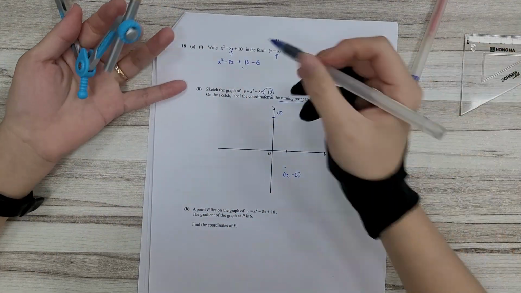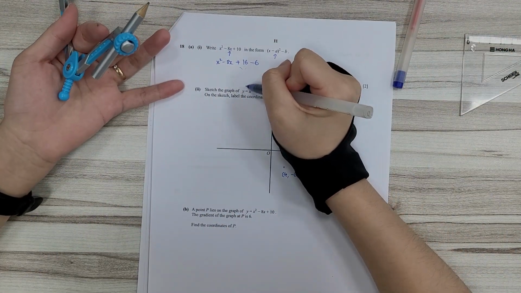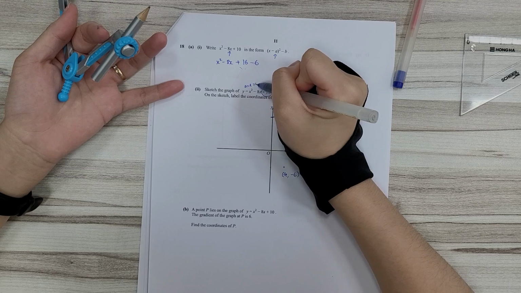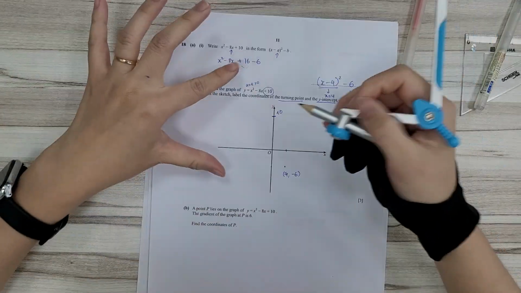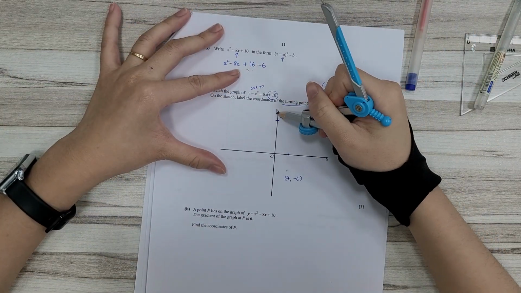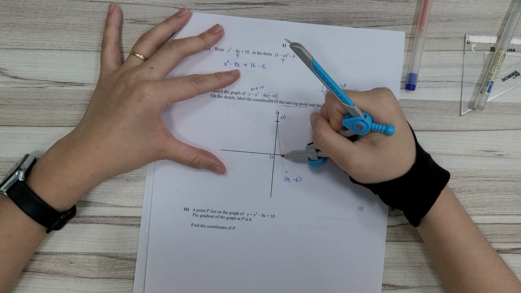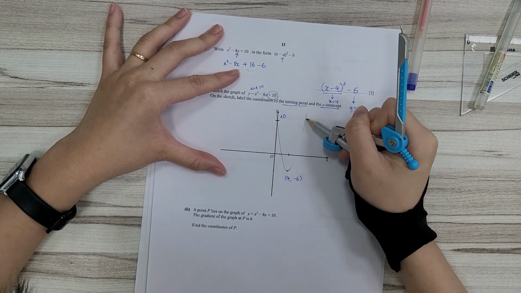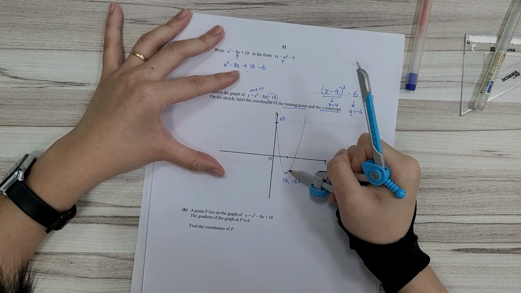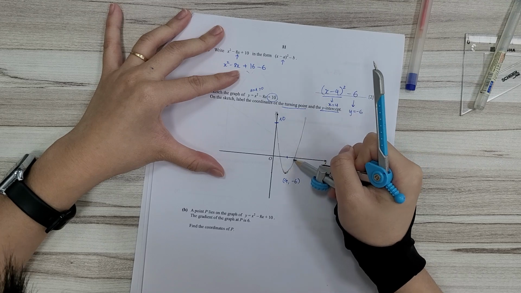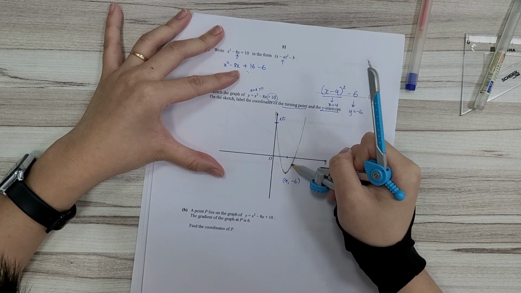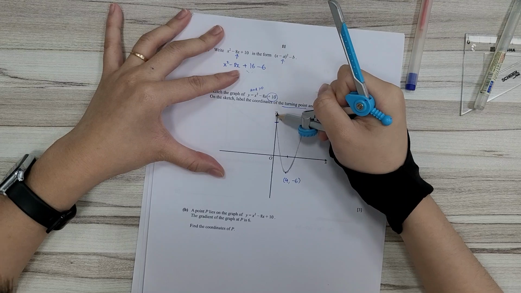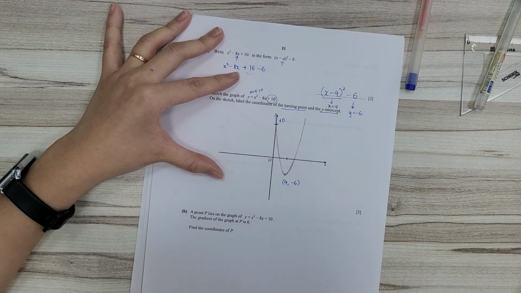And the graph is going to go up because a is 1, so a positive value. It's going to do a quick, small turn. Okay, we just want to make it look like it's turning here, and it's somewhat symmetrical.